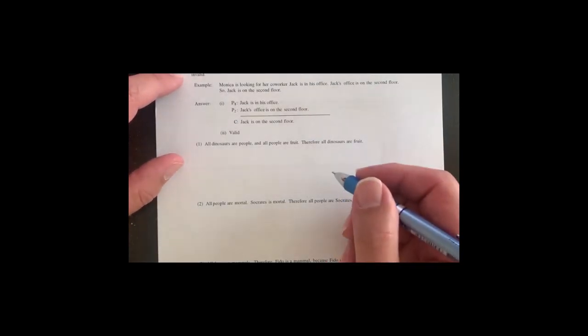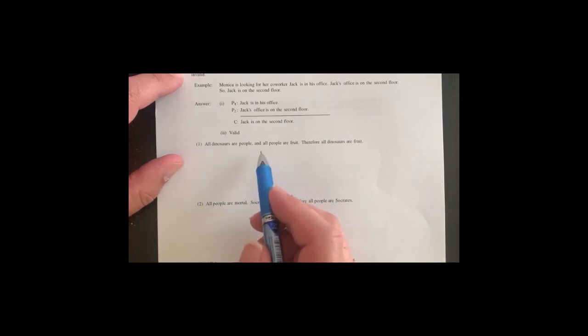Okay, now that we have the concept of validity down, let's look at some of the homework problems from the first set. These are problems where you only have to say whether the argument is valid or invalid. But of course, you have to put it in standard form first before you can even judge that. So let's just run through a few of these and see how they go. So all dinosaurs are people and all people are fruit. Therefore, all dinosaurs are fruit. This should be a familiar pattern to you now.